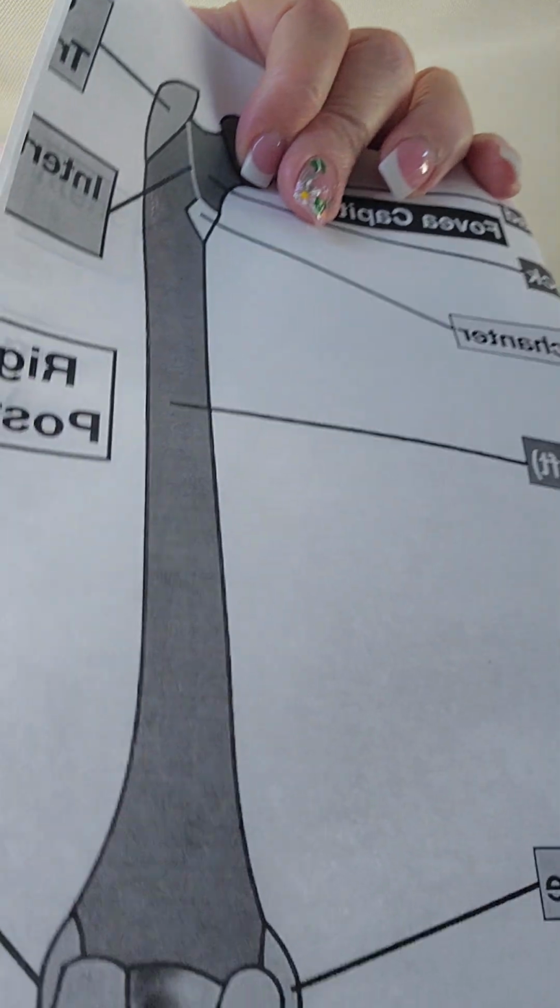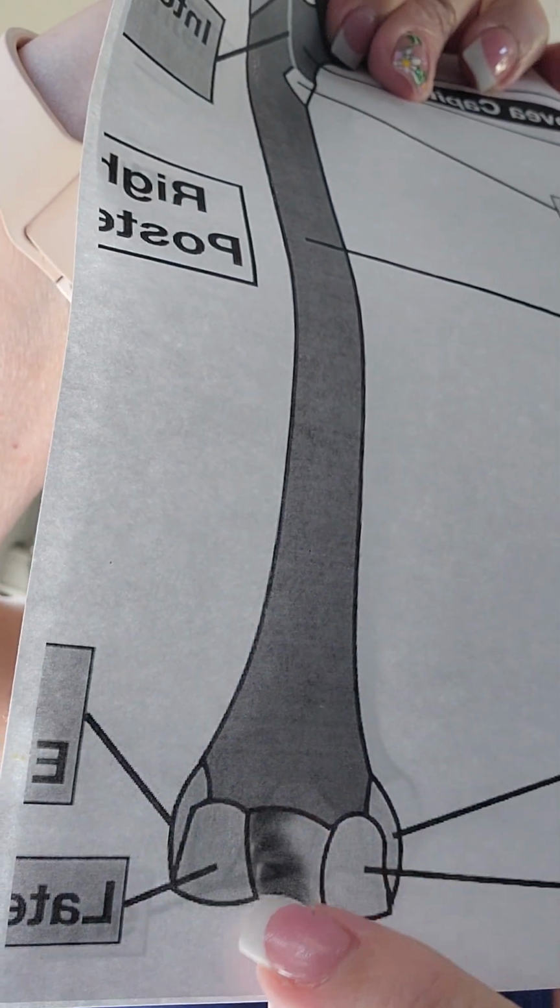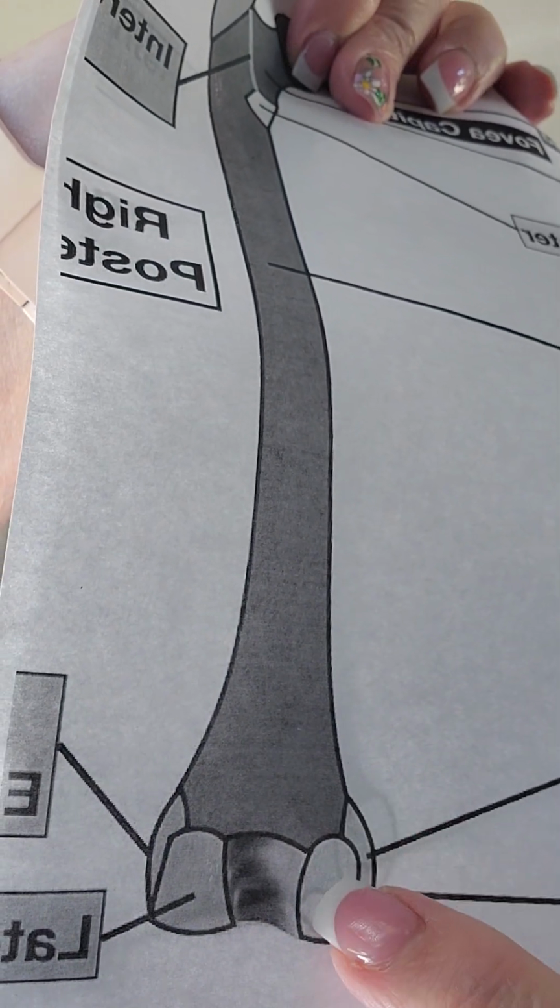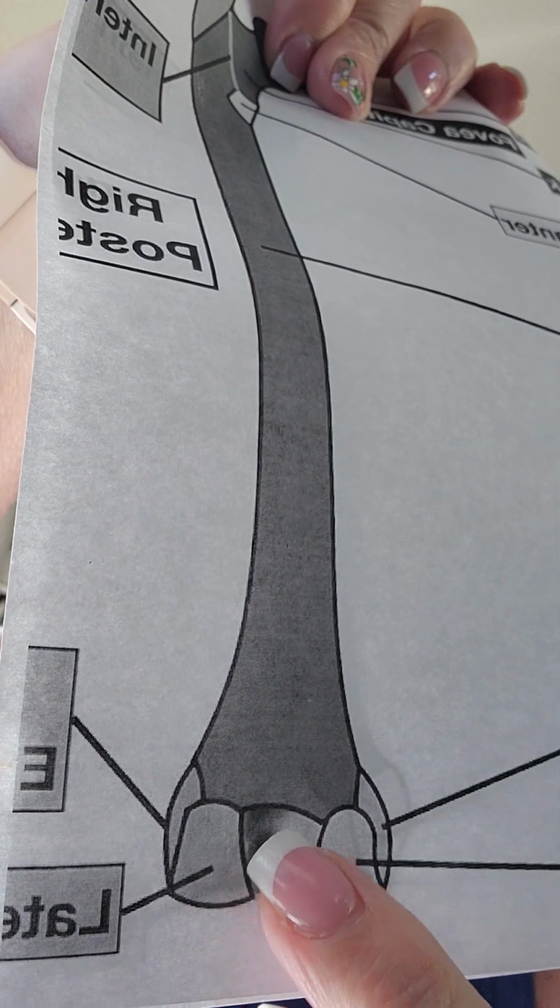Okay, we have a medial epicondyle inside, lateral epicondyle outside, lateral condyle, medial condyle. Okay, and then the fossa is right there in the middle between the condyles. Epicondyle, condyles, fossa. That's the patellar fossa.